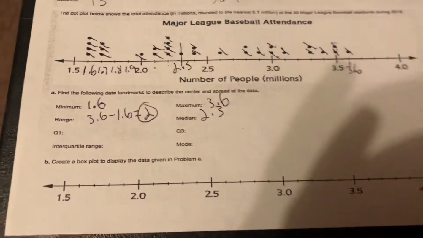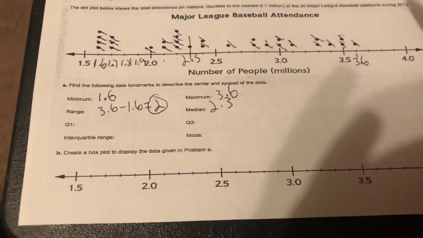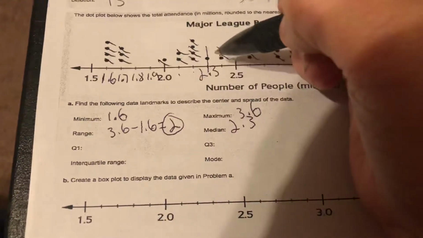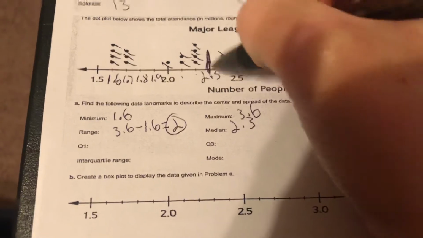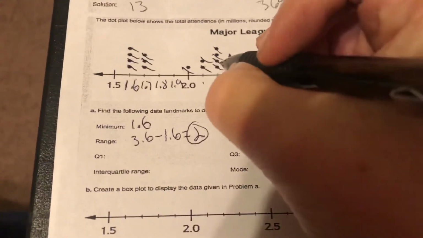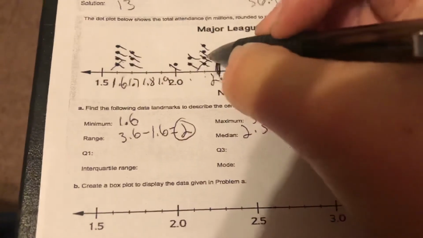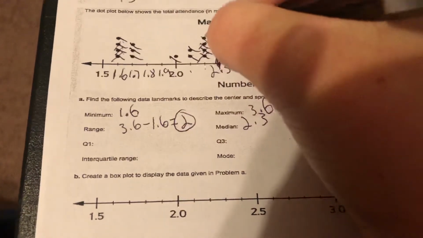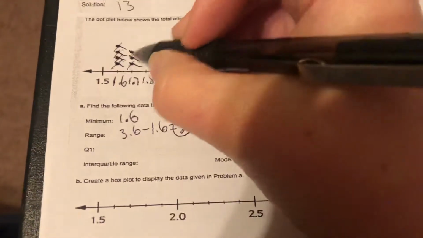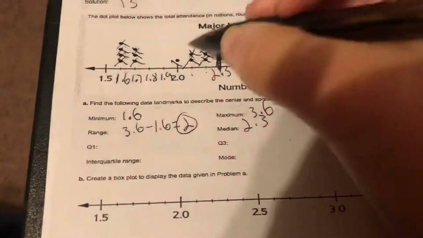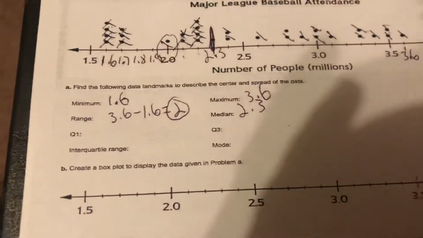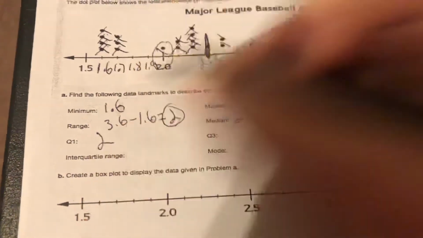Next, we're asked to find quartile 1 and quartile 3. So quartile 1 is just the median of this lower half that we just found after our main median here in the middle. So you just go ahead and find the middle of this lower set of numbers, like so. Like I said earlier, you could do this numerically, or you could just do the cross out way. I think it's easier and better visually to do the cross out way. So the quartile 1 would be 2.